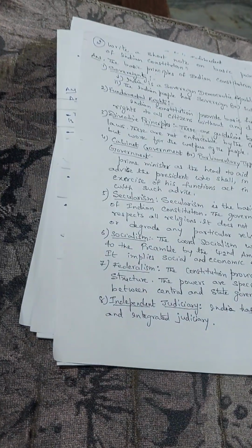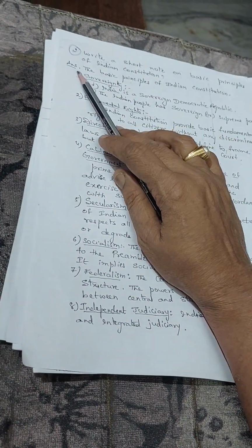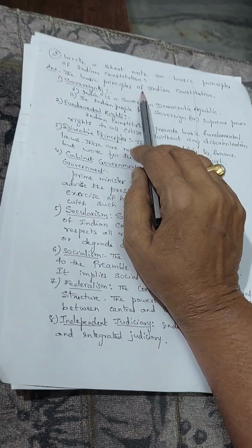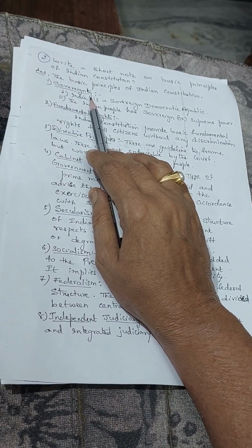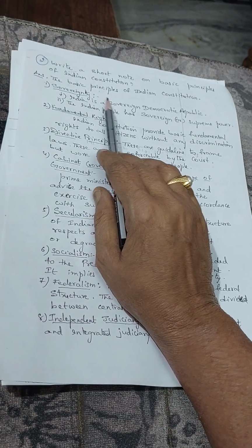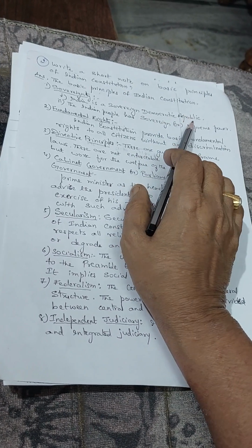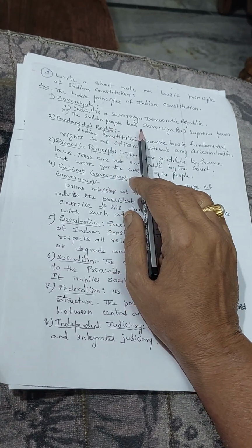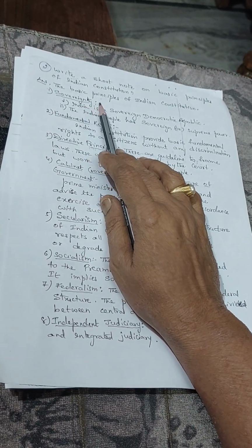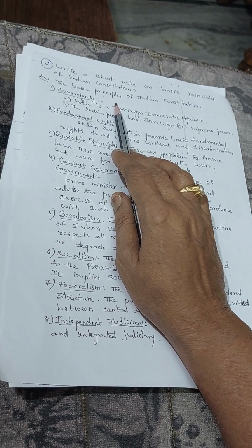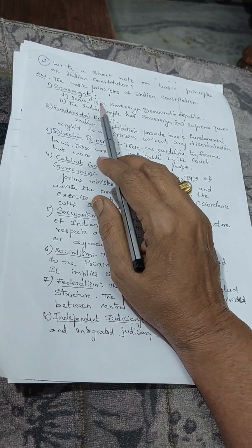We'll see one essay answer. Children, write a short note on basic principles of Indian Constitution. The basic principles of Indian Constitution are sovereignty. What do you mean by sovereignty? India is a sovereign democratic republic. The Indian people have sovereign or supreme powers. Sovereignty is nothing but supreme power. India's supreme power vests with the Indian people only.